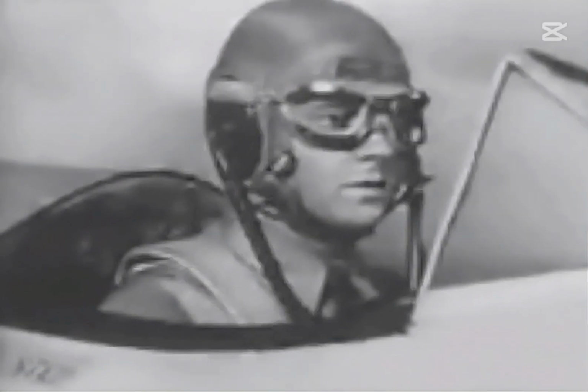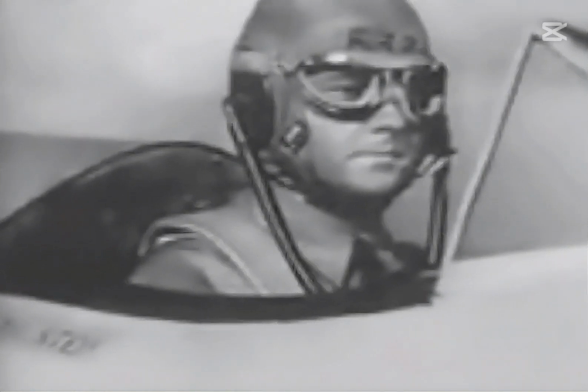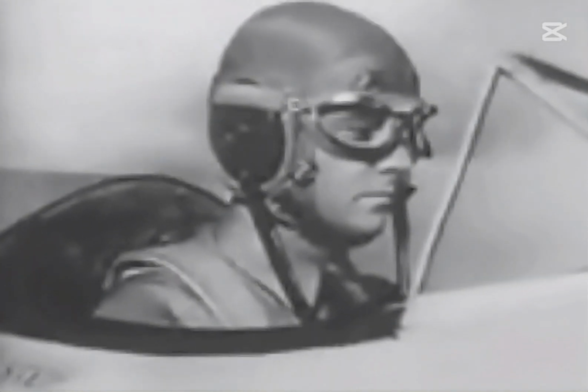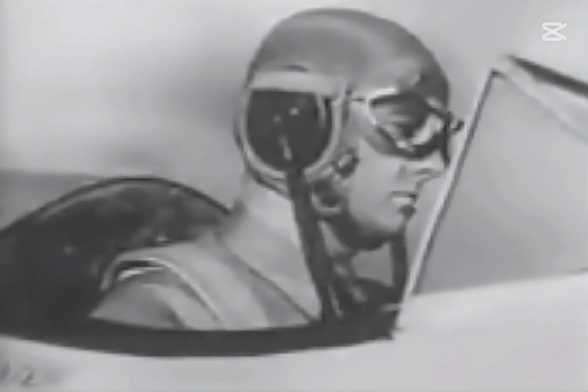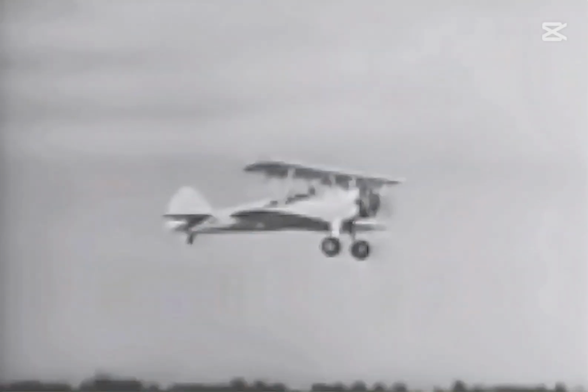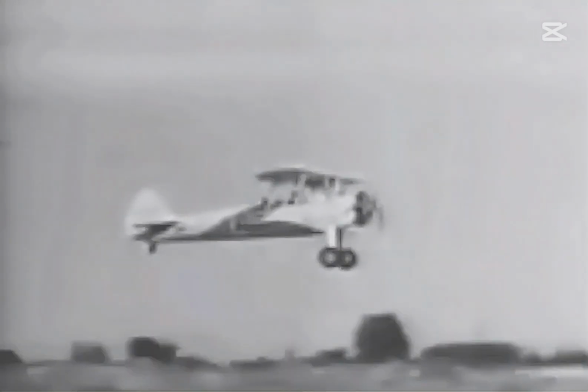Don't concentrate on any one thing. Divide your attention and see everything at once. Now, somewhere along here, we begin to ease the nose up, breaking the glide and slowing down the speed of the plane. As the nose eases up gradually, you can hear the plane getting slower.